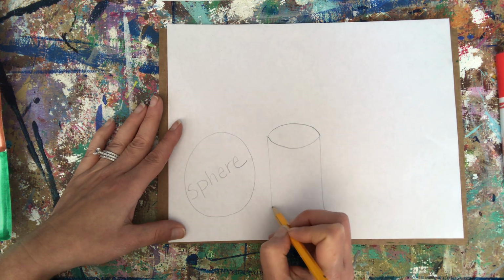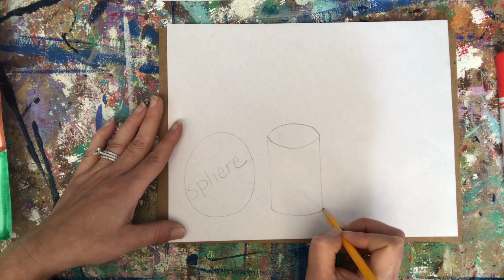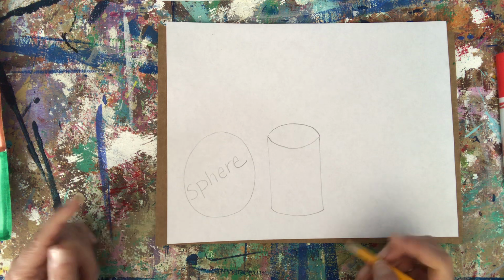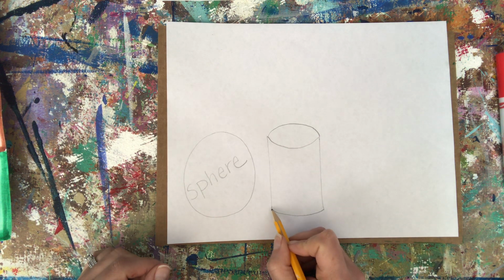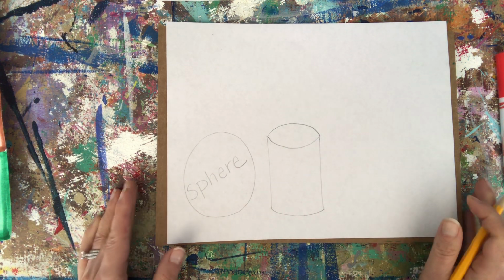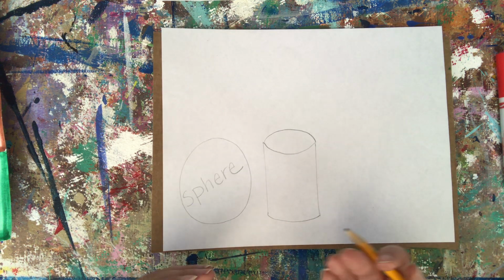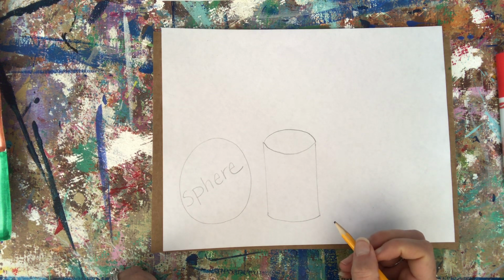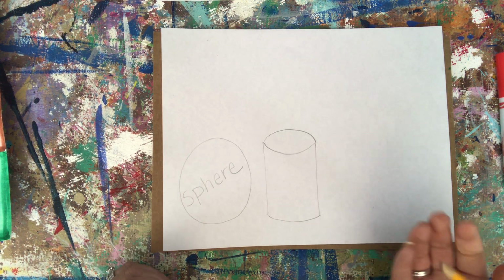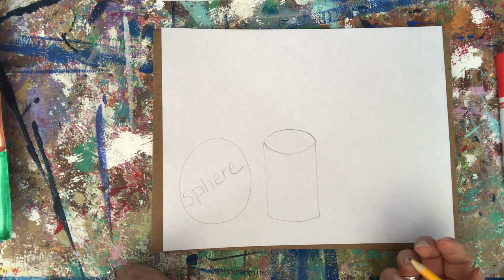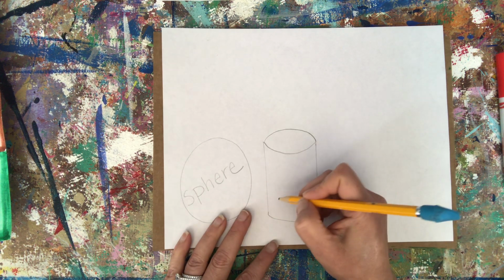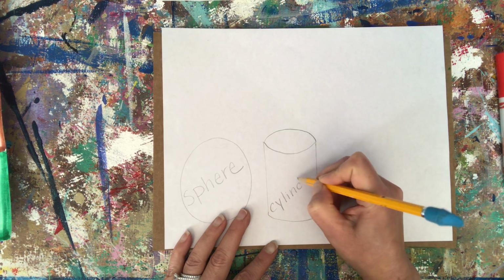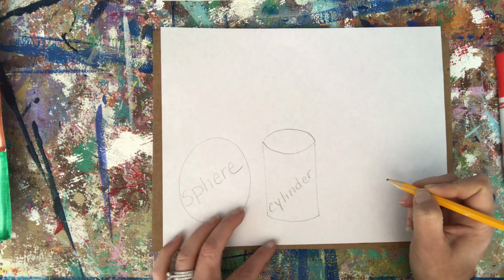Let's close the bottom of our cylinder with a curved line as well. So remember, I think we've talked about this before. Draw a curved line to represent that this object is round. If we were to draw a straight line, then that would mean our object is flat, and it's not. We want to give it the illusion that it has a 3D shape to it. Okay, I'm going to spell cylinder inside my cylinder.